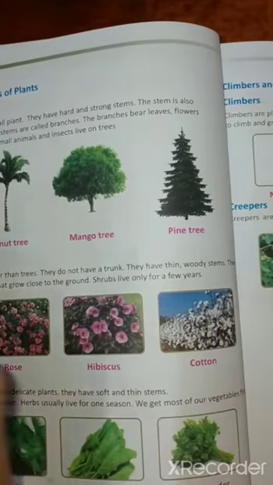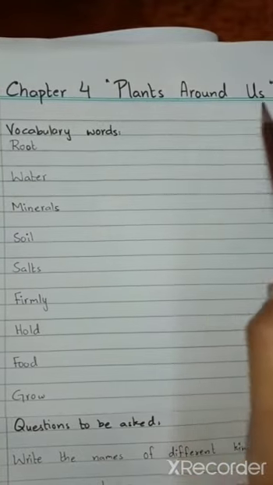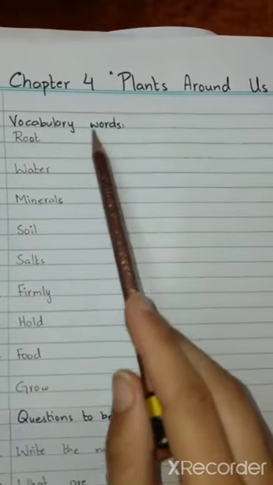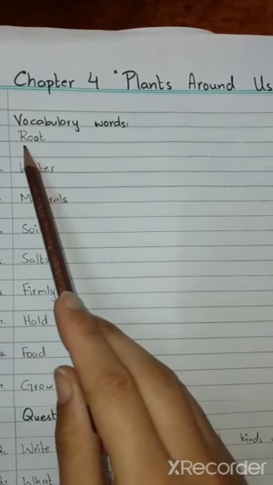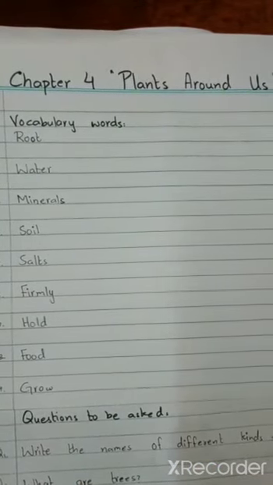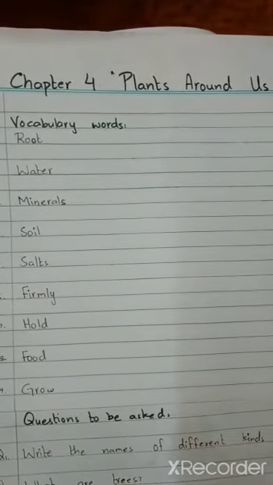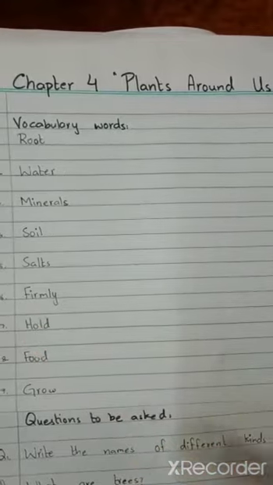Okay, now here are some vocabulary words for you. Chapter 4, Plants Around Us. Vocabulary words. Root, R-O-O-T, roots. Roots हमें पता है क्या होती हैं, जो ज़मीन के अंदर होती हैं, and they help the plant to grow and they give the water and nutrients to the stems.